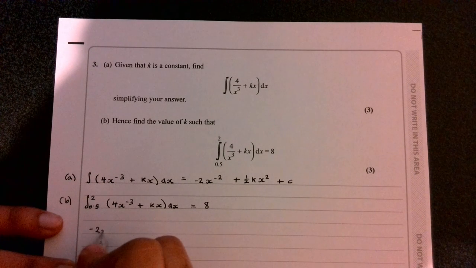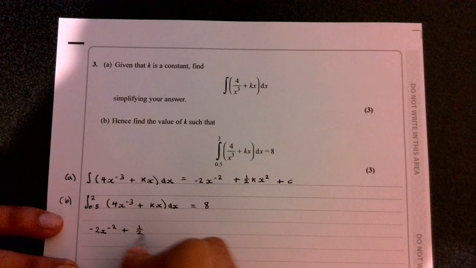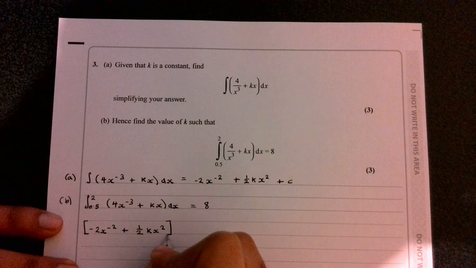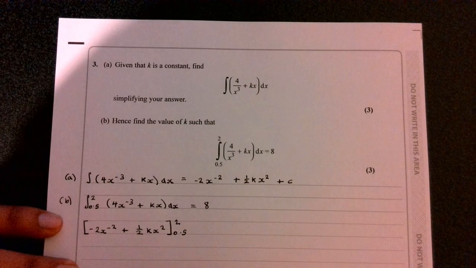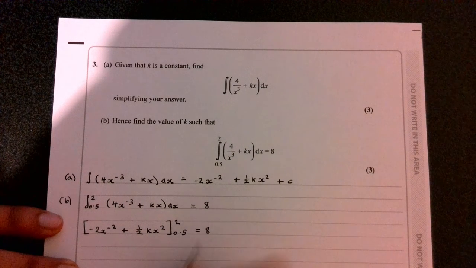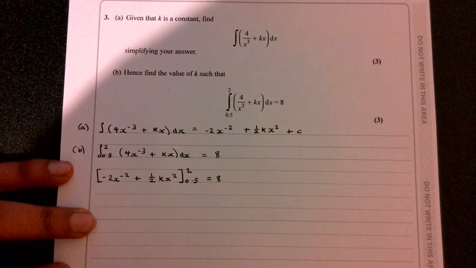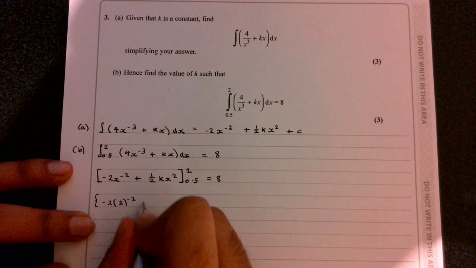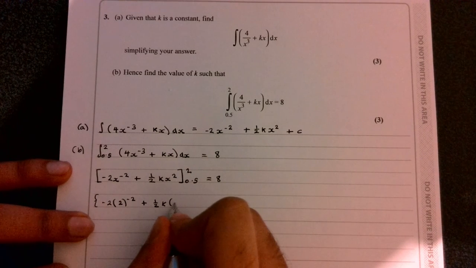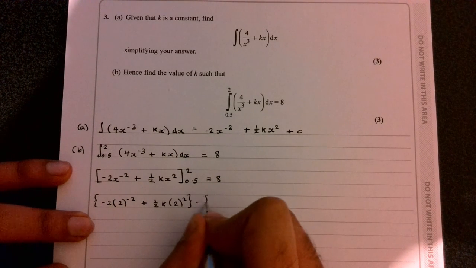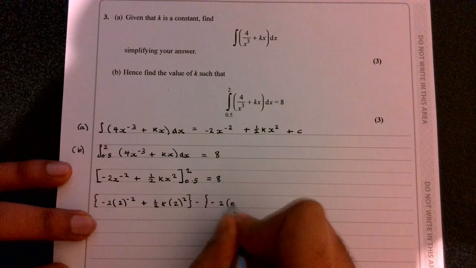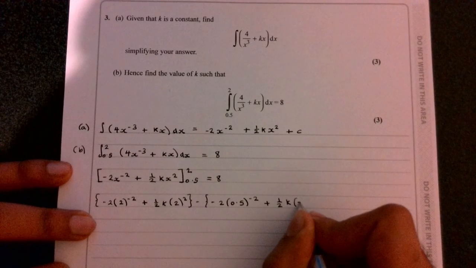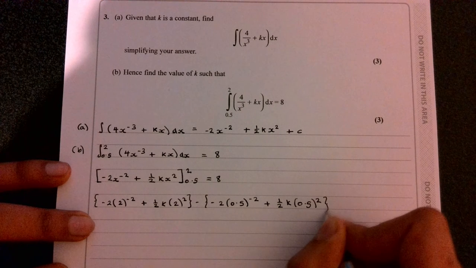That is minus 2x to the minus 2 plus 1/2 kx squared. And we do this in between the limits of 0.5 and 2. And all this is equal to 8. So, if we work out our upper limit, for our upper limit we have minus 2 lots of 2 to the minus 2 plus 1/2 k lots of 2 squared. For our lower limit we have minus 2 lots of 0.5 to the minus 2 plus 1/2 k lots of 0.5 squared. And we know that this is equal to 8.